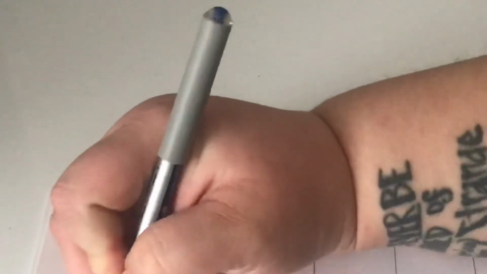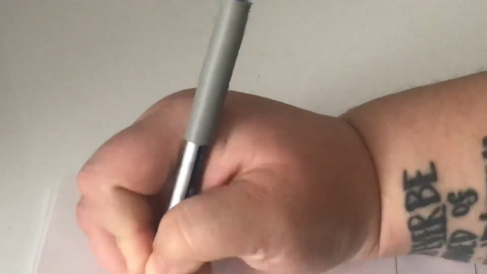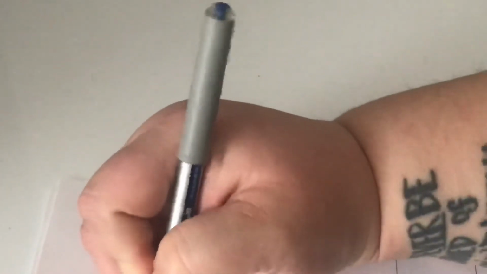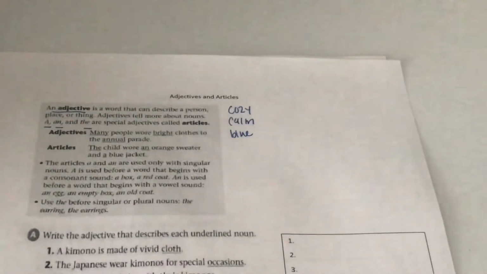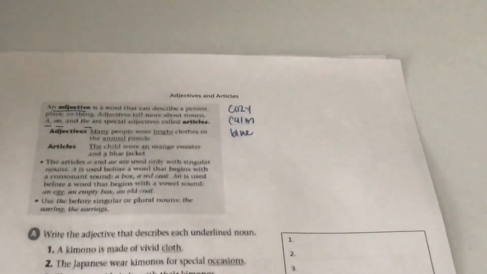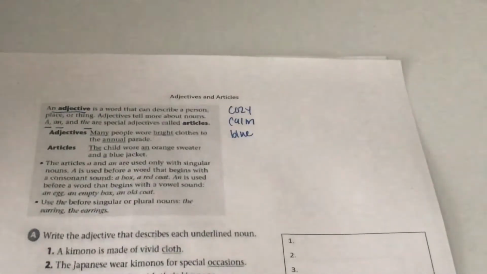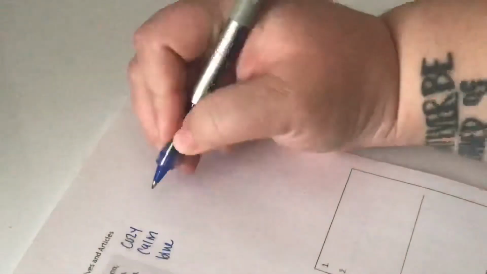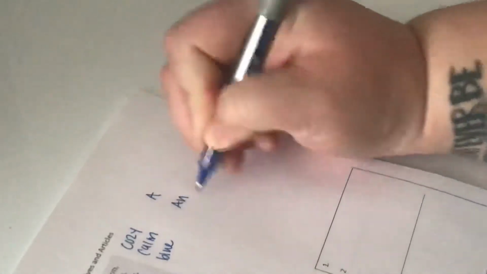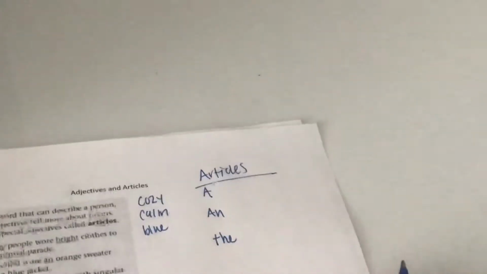Words like cozy, calm, blue, those are all words that describe nouns. The cozy home, the calm boy, the blue pillow. A, an, and the are special adjectives called articles.